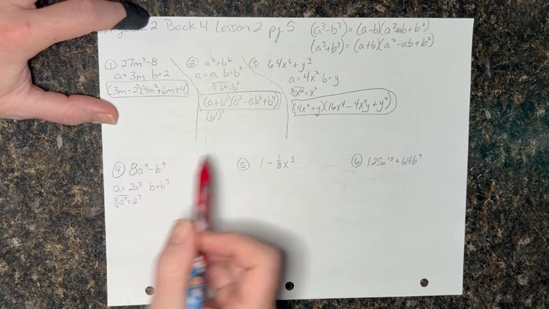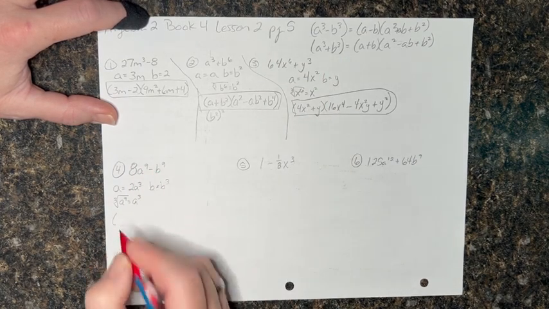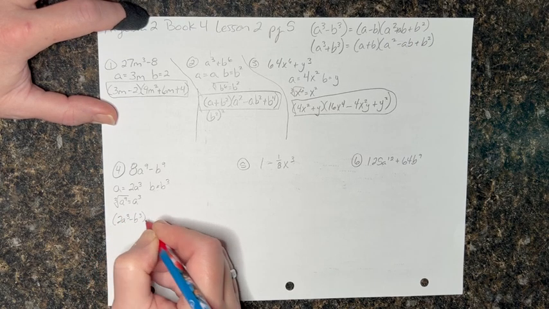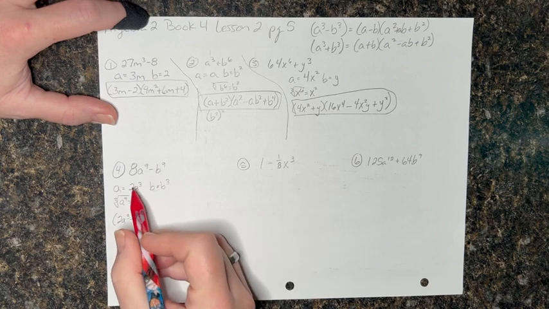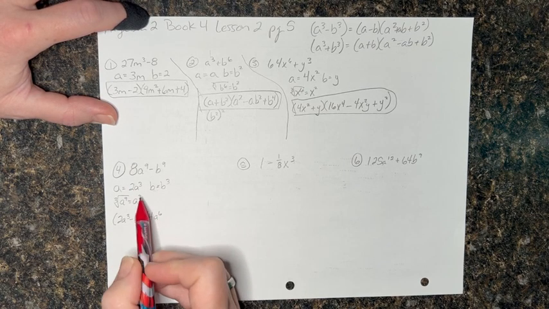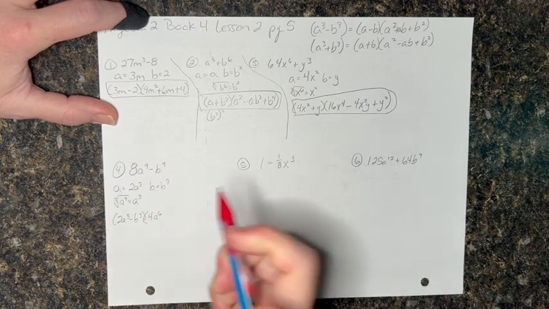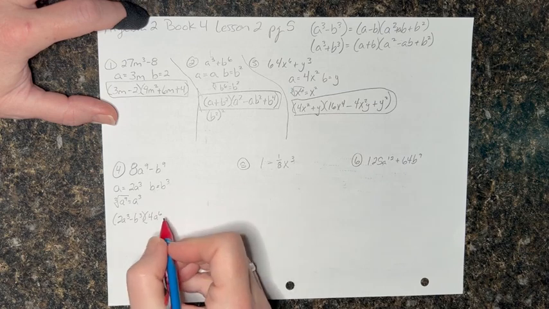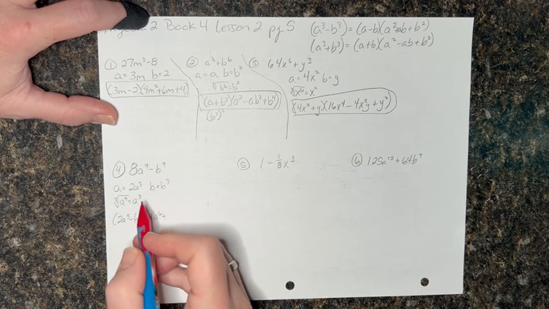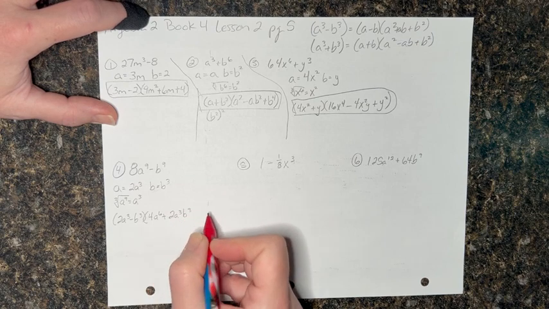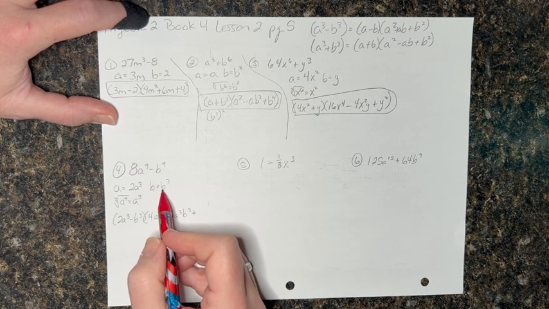This is a difference, so I know that at first I'm going to have a minus b, that quantity times a squared, so 4a to the 6th. Remember, when we square a power to a power, we multiply our exponents, so it's a to the 3 times 2, plus a times b, so 2a to the 3rd b to the 3rd, plus b squared.